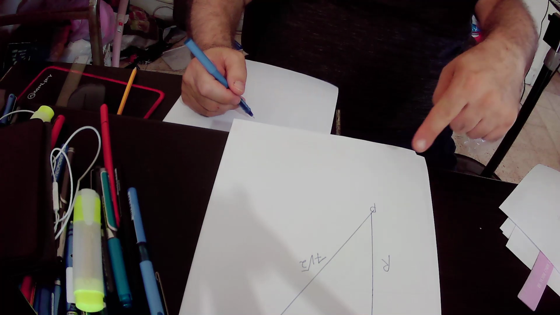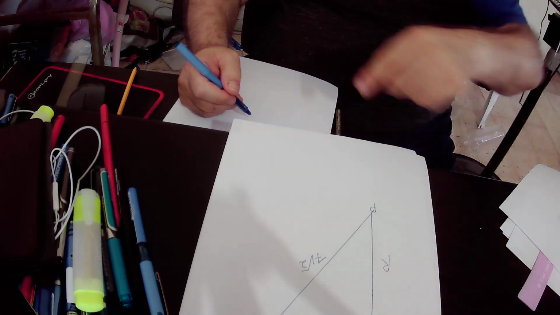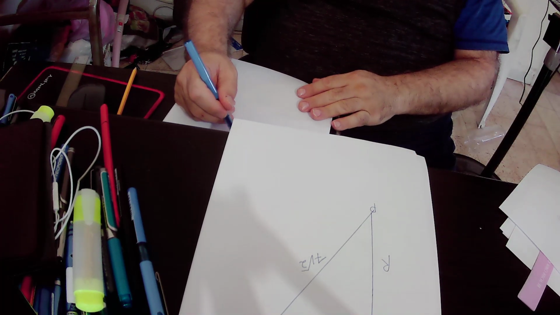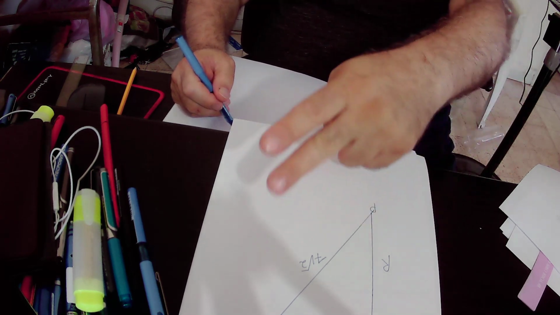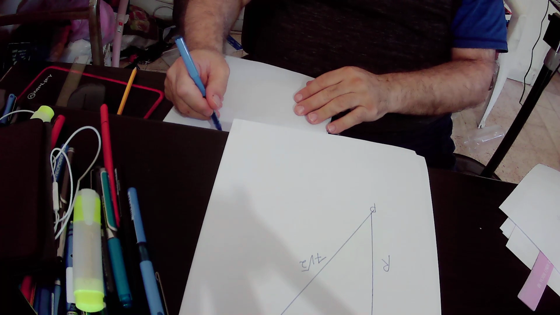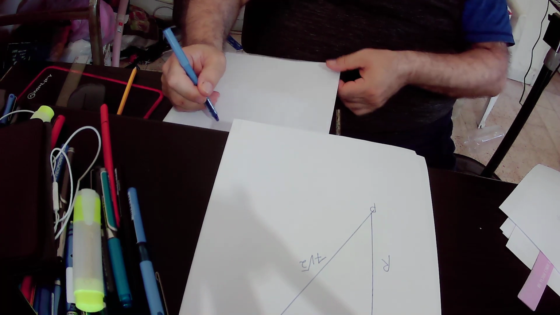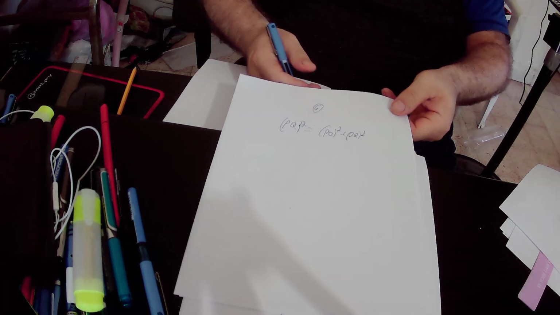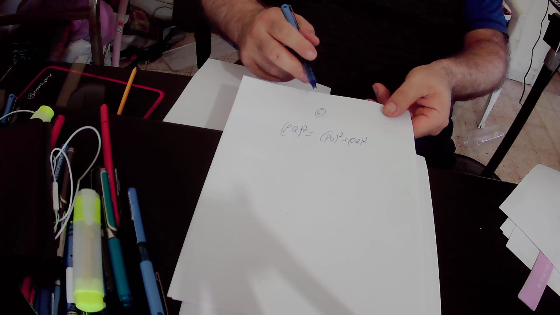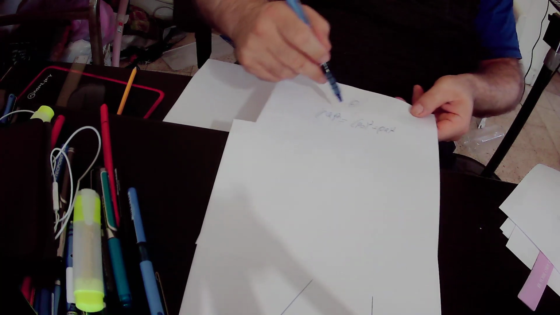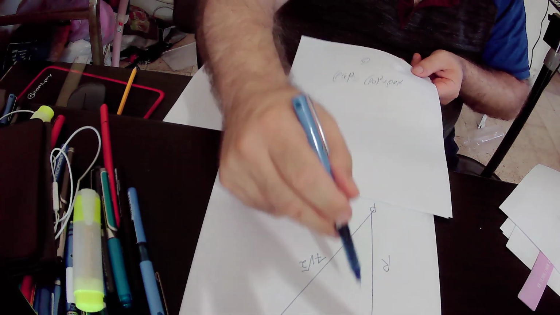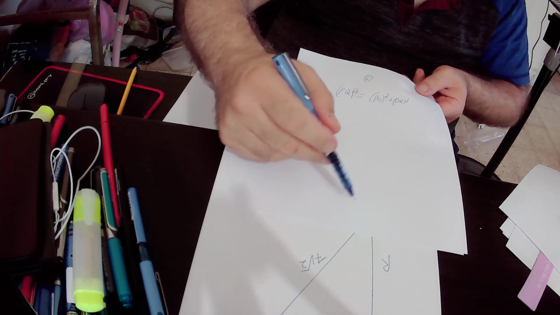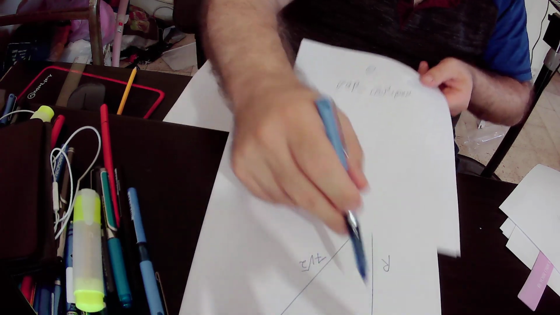That is to say, it equals PO square plus OQ square. Okay, so according to the Pythagorean theorem, PQ square equals PO square plus OQ square.